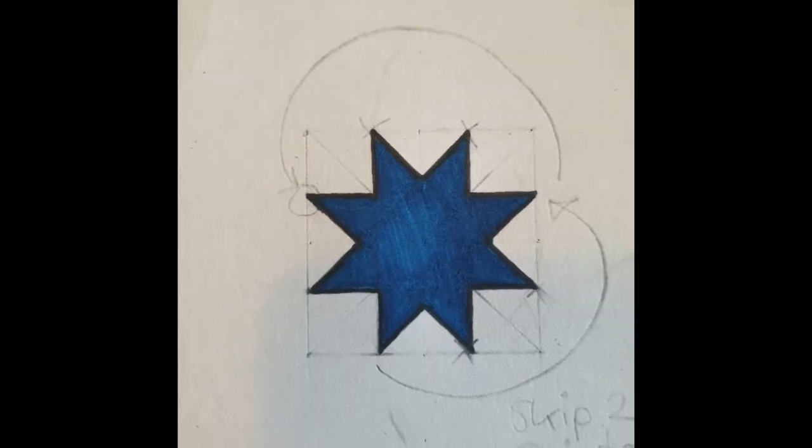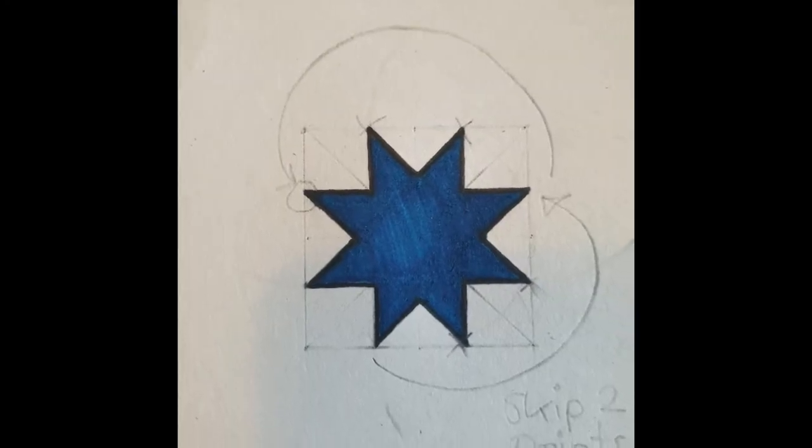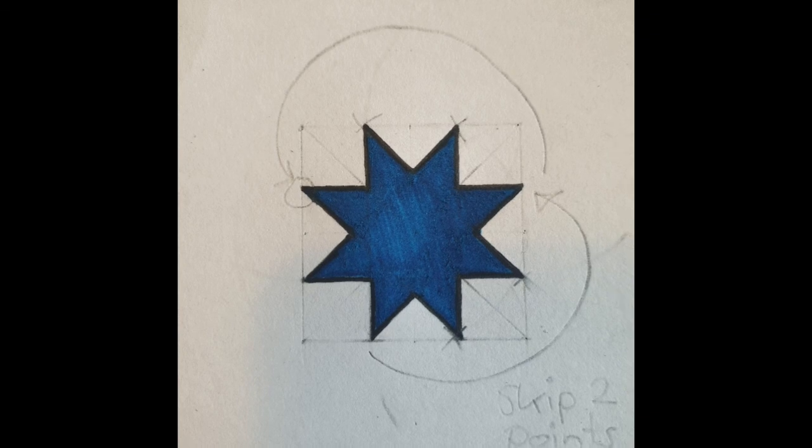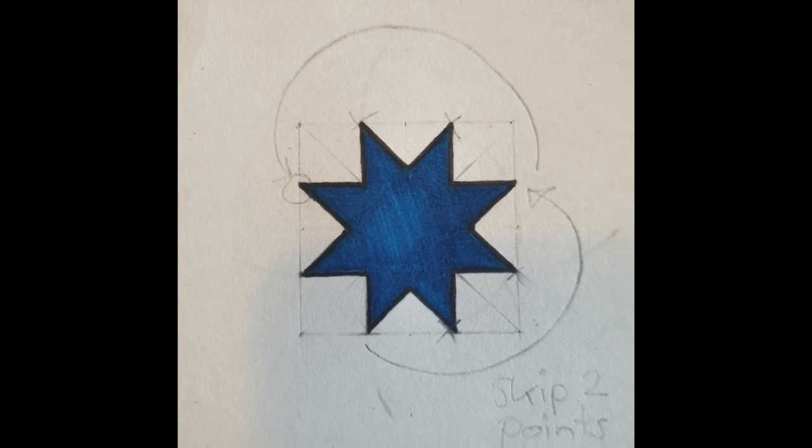Please be sure to always draw your pencil lines really lightly to begin with. Unlike what I did here, I struggle to erase the lines.